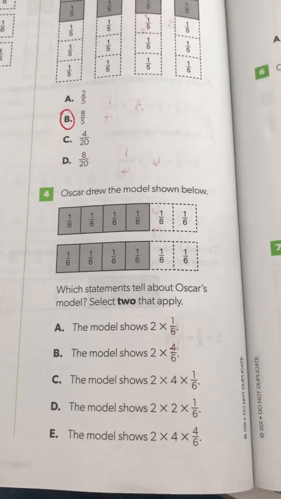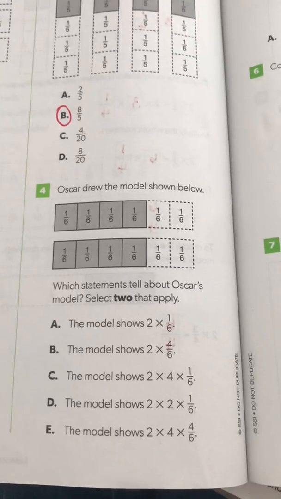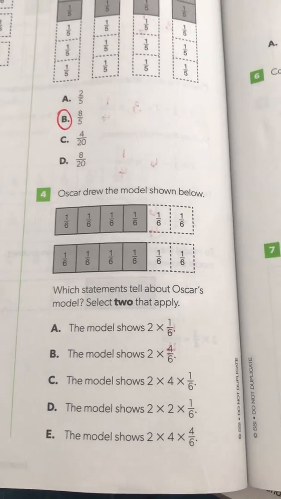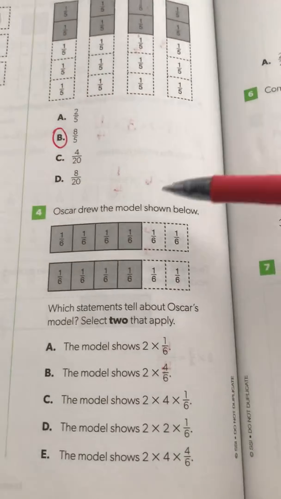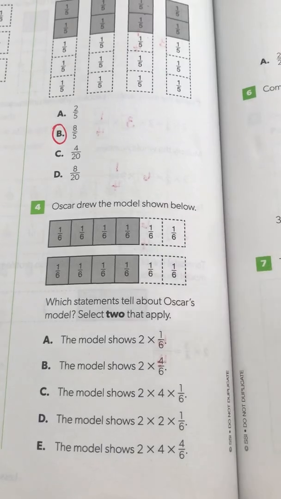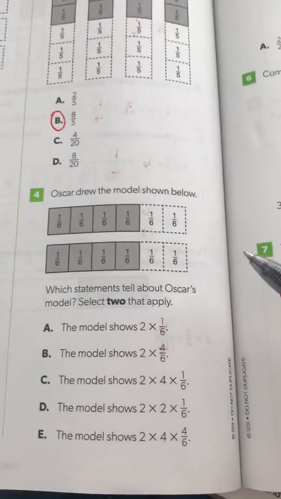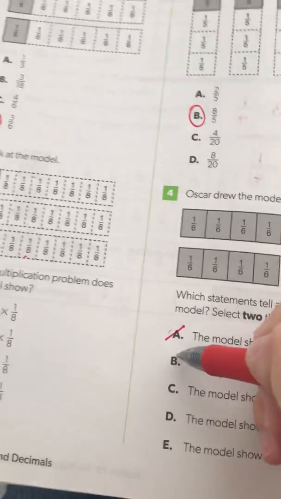Number 4 says, Oscar drew the model shown below. Which statements tell about Oscar's model? Select 2 that apply. So here I see 2 groups of 1, 2, 3, 4/6 in each group. That's 2 times 1/6. That's not right. B is 2 times 4/6. That's what I just said.